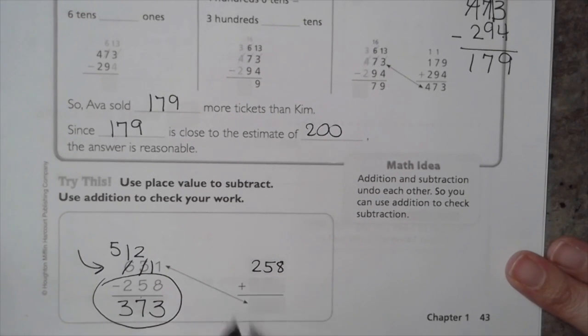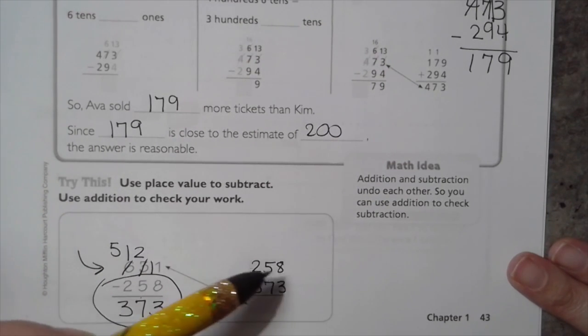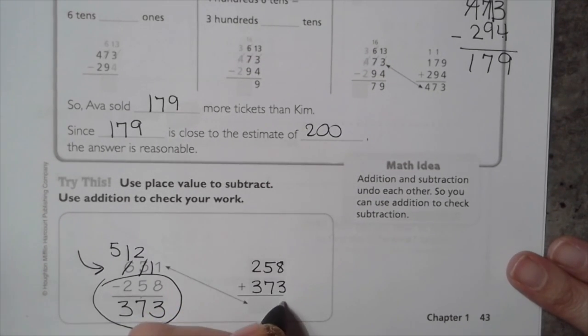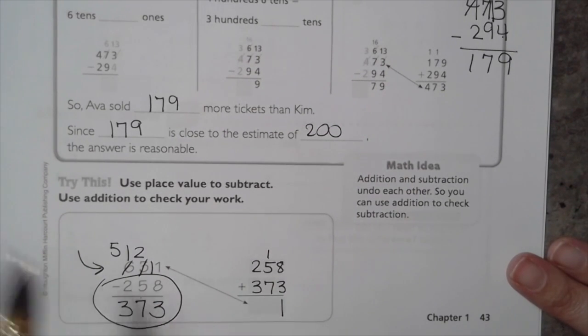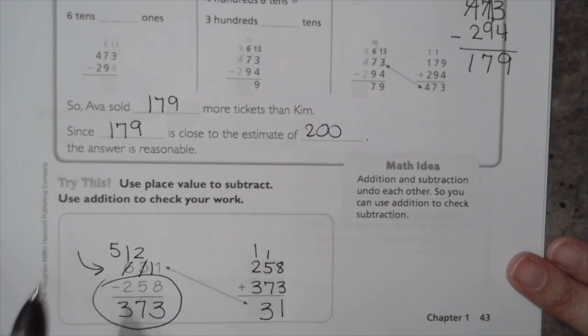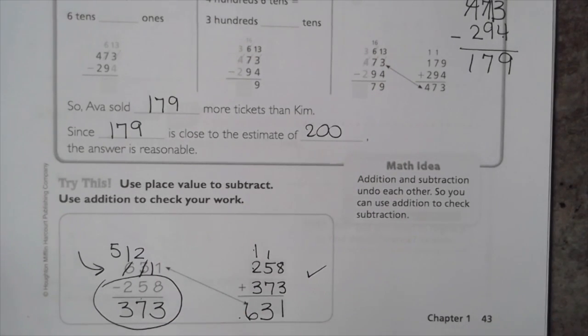Remember, the commutative property says we can add in any order we want. 8 plus 3 is 11. 10 or more, send them next door. 7 plus 5 is 12, plus 1 is 13. 10 or more, send them next door. 3 plus 2 is 5, plus 1 is 6. 631, 631. So I know I am correct.